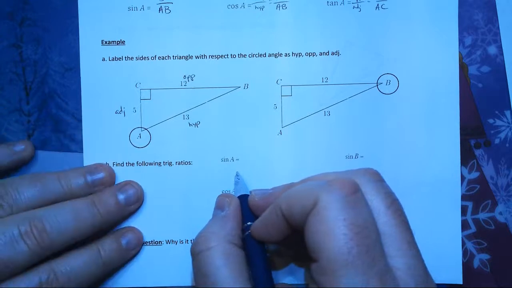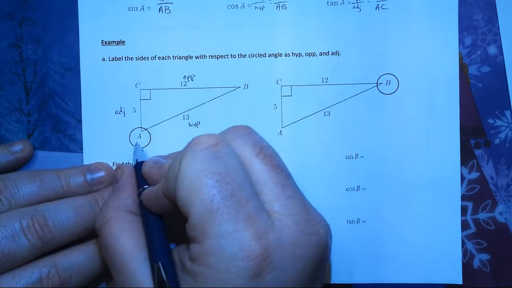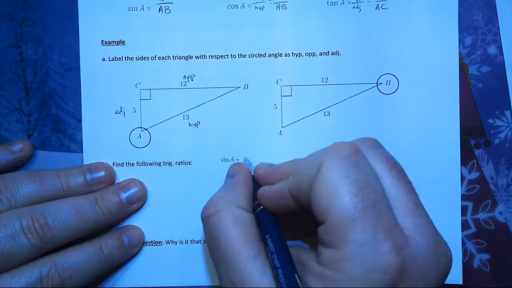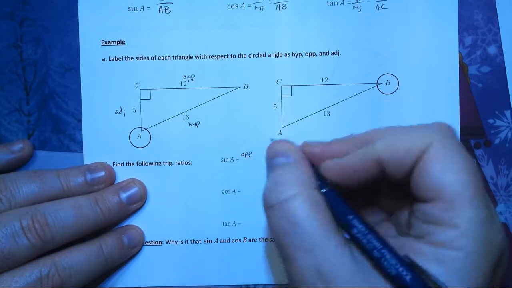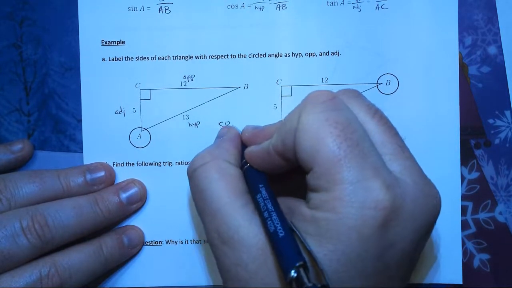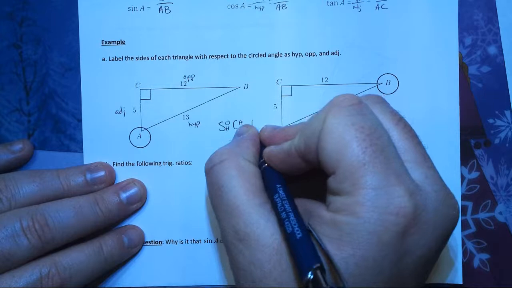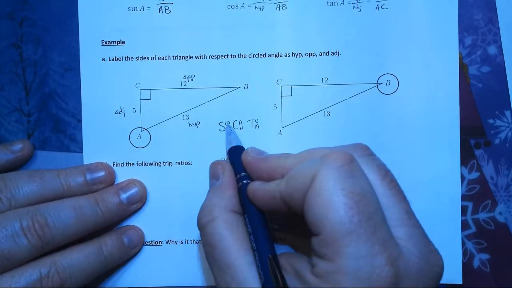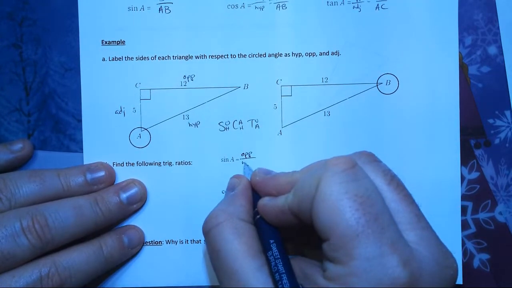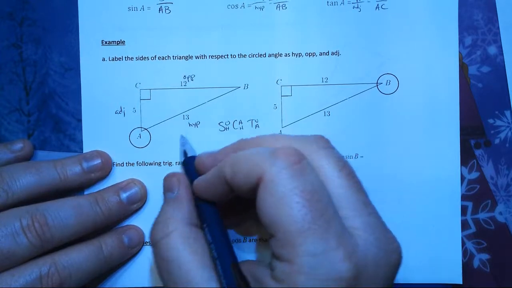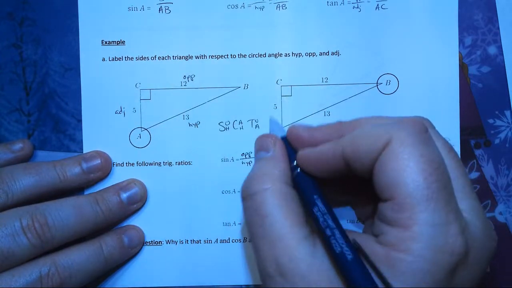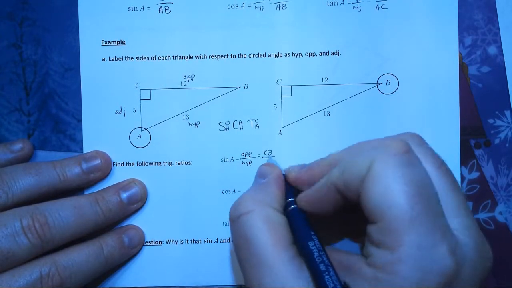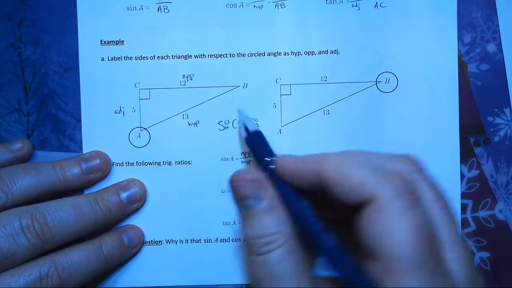All right, so find the following trig ratios. The sine of A here, and if you forget, SOH CAH TOA. SOH: opposite over hypotenuse. We plug in. The opposite side was CB over the hypotenuse, which is AB.